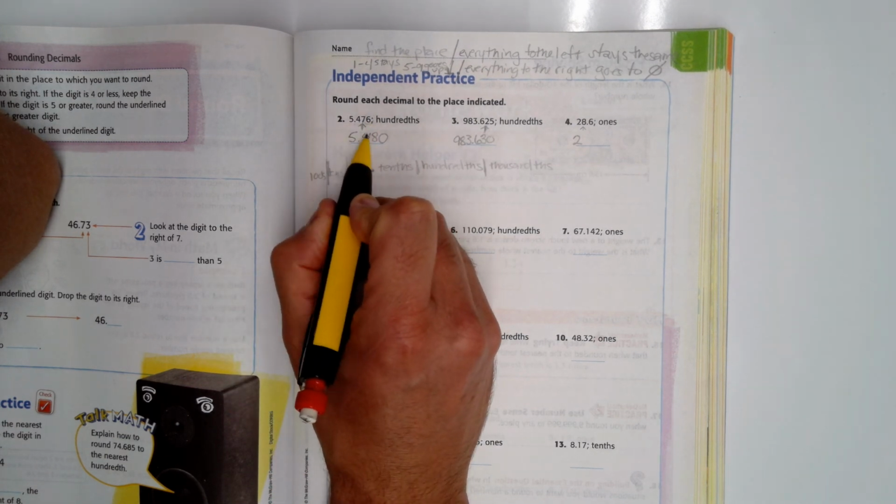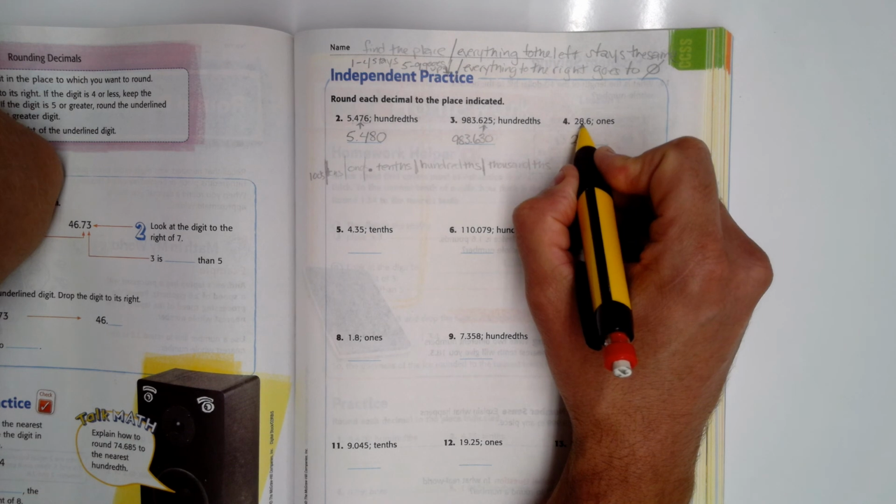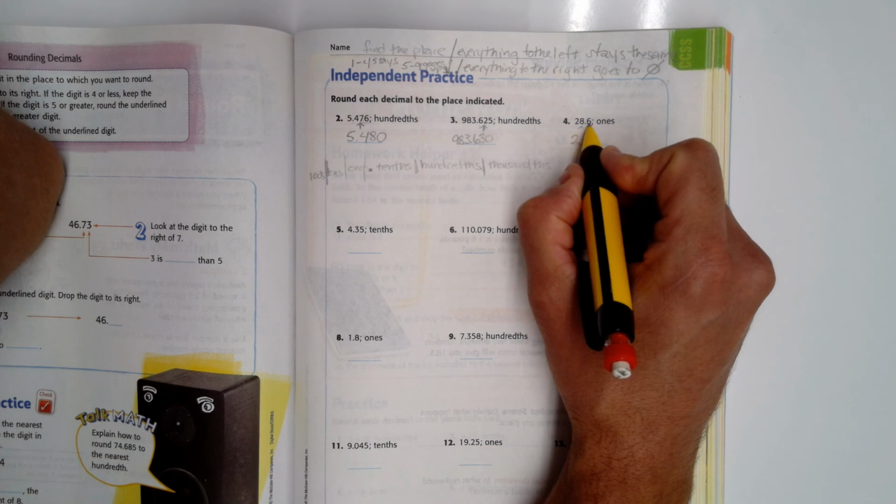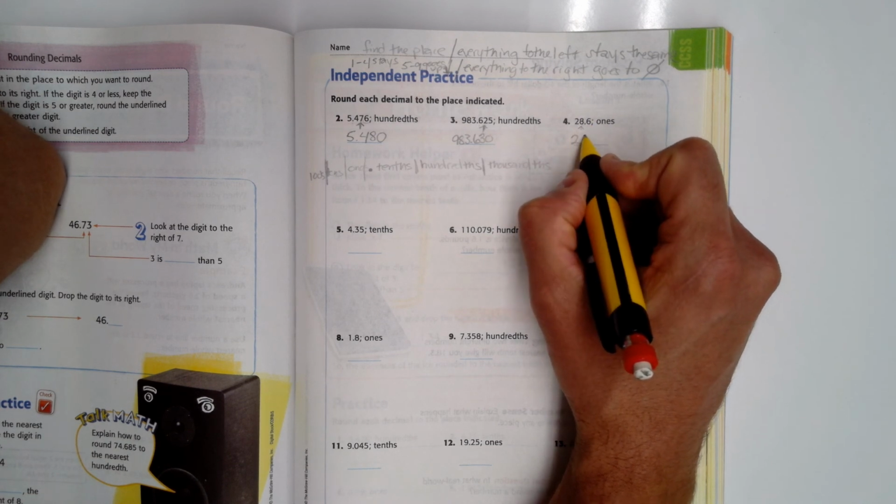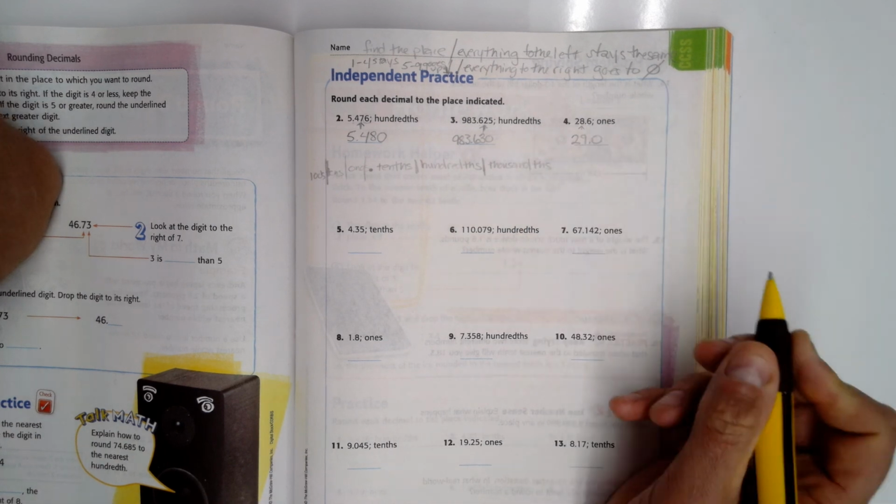So this makes the 7 go up 1. So for this 8, I look at the 6. If 6 is 5 through 9, then it makes the 8 go up. So this would be 29.0.